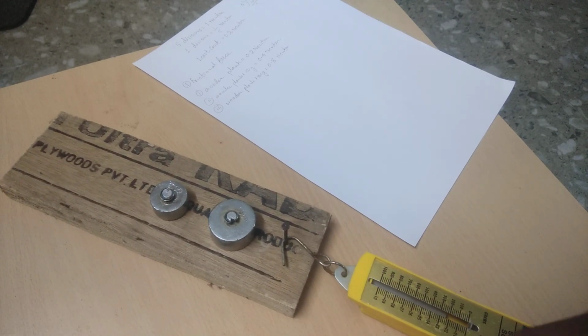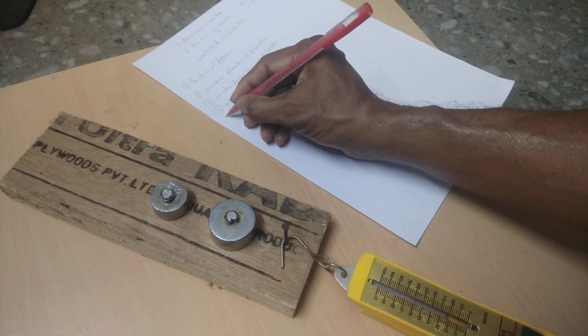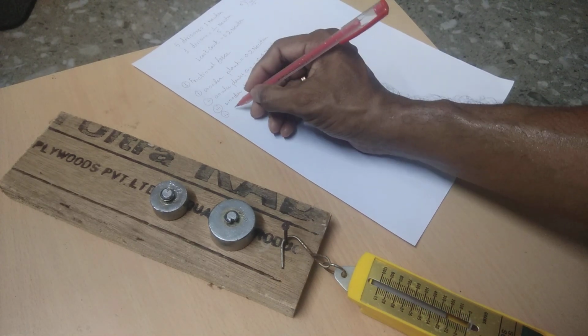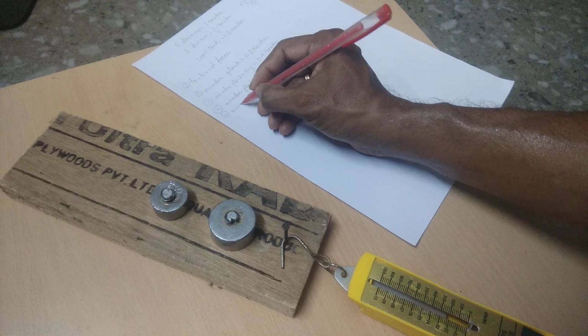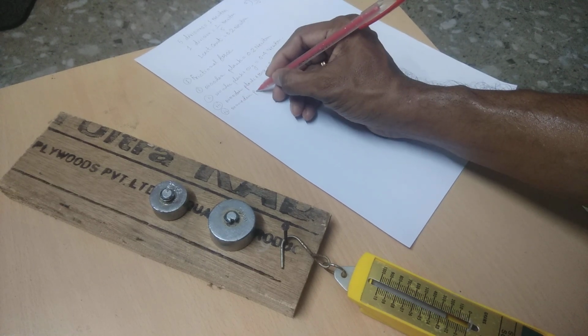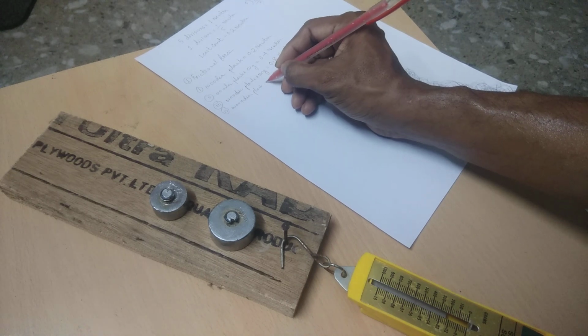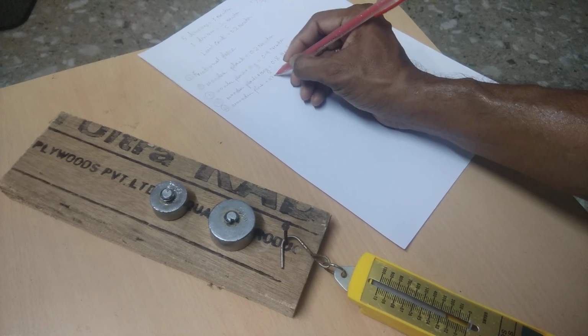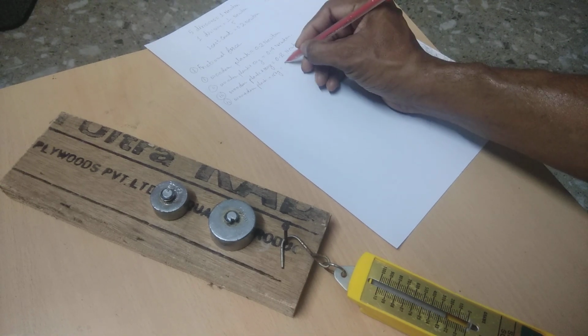In this case, nearly we are getting 1 Newton. Now case 4, wooden plank plus 150 gram, the reading goes to 1 Newton.